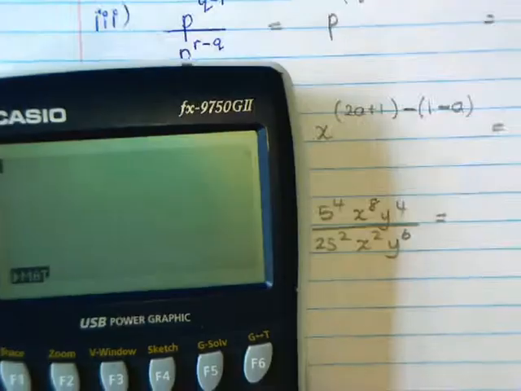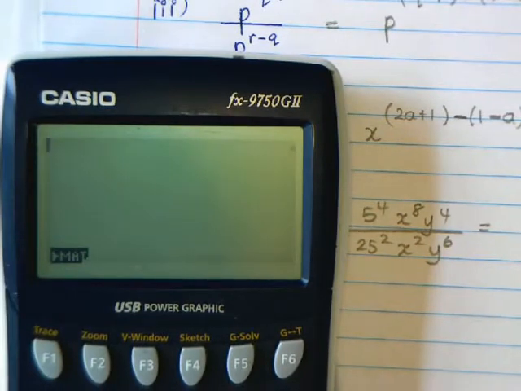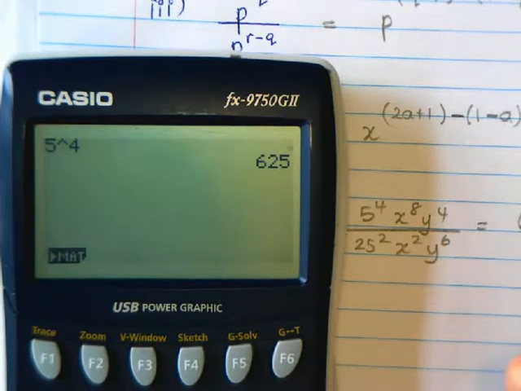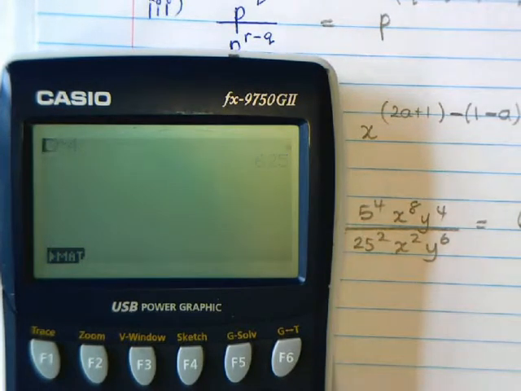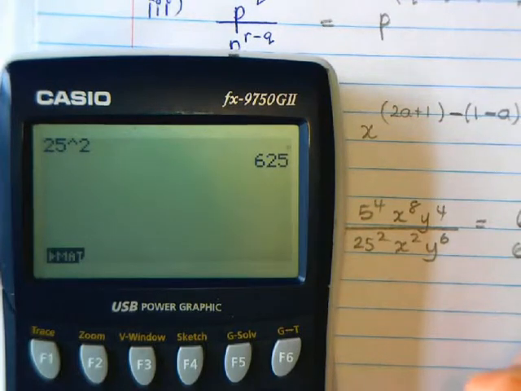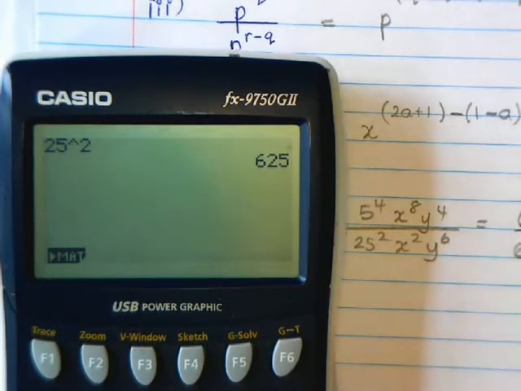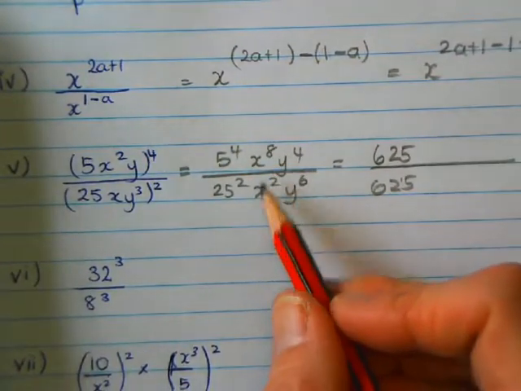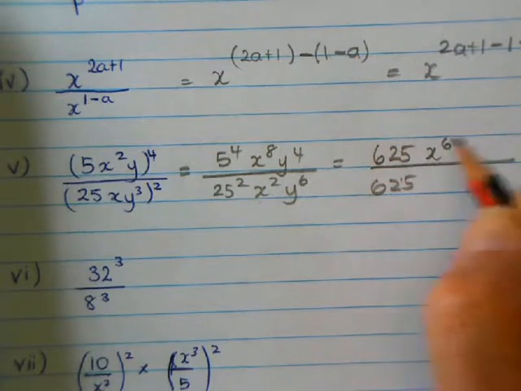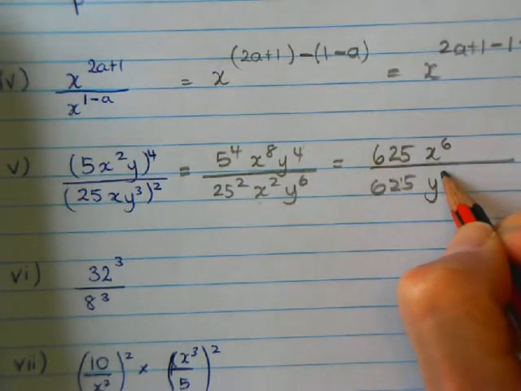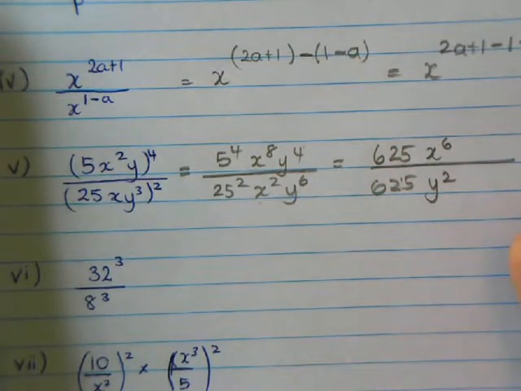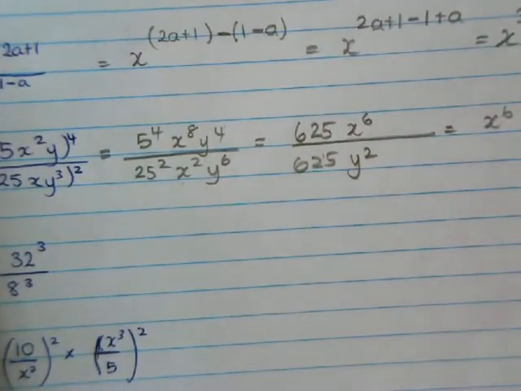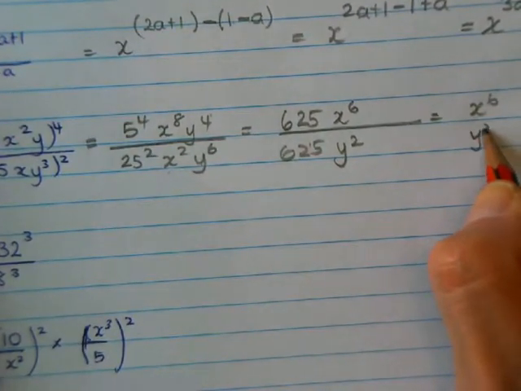So simply work out your 5 to the power of 4, 5 hat 4, that's 625. And your 25 hat 2, that's also 625. So they actually cancel out. You've got x to the 8, x to the 2 leaves x^6, y^4, y^2 on the bottom line, so we actually end up with x^6 y^2.